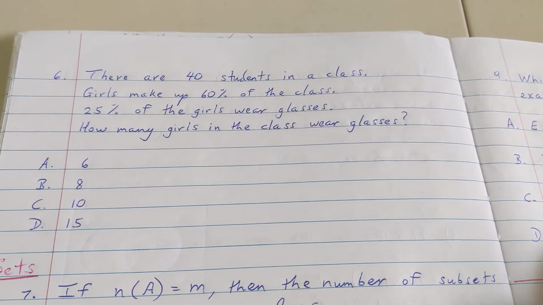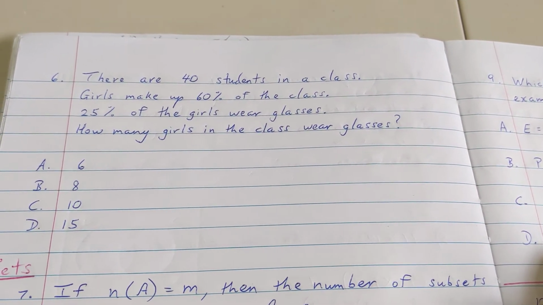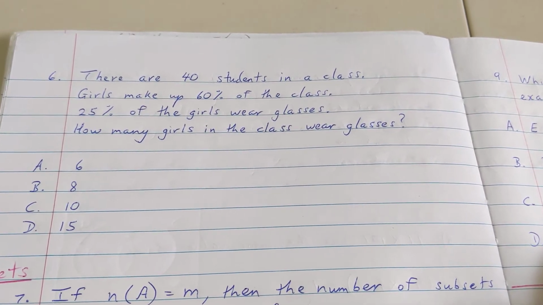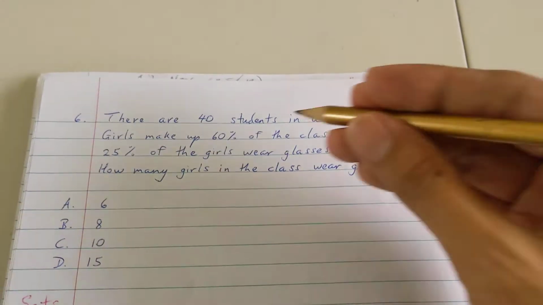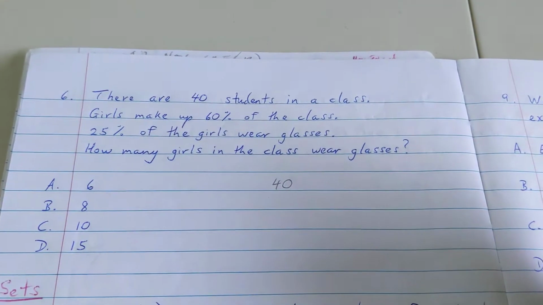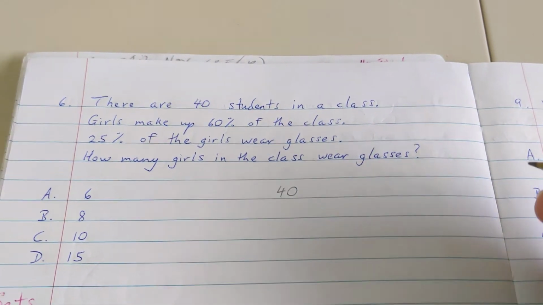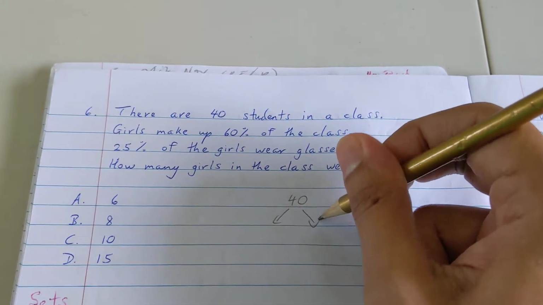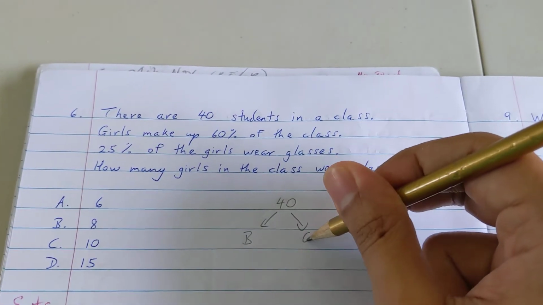Good day. So now we are continuing with number 6 in the January 2020 paper. There are 40 students in a class, and girls make up 60% of the class. So that means the class has both boys and girls. B for boys, G for girls.